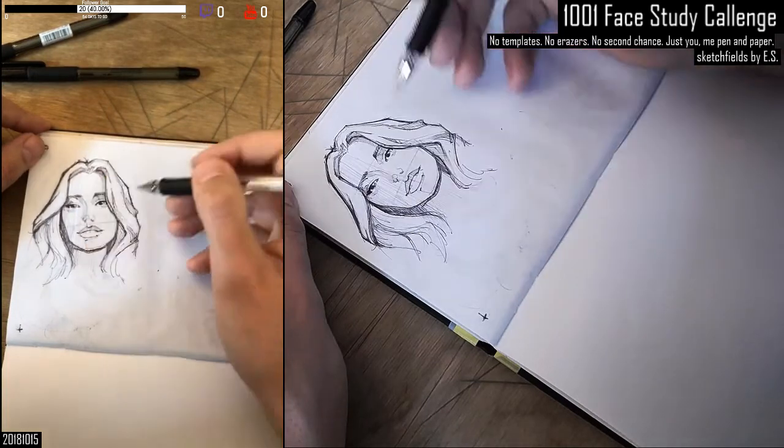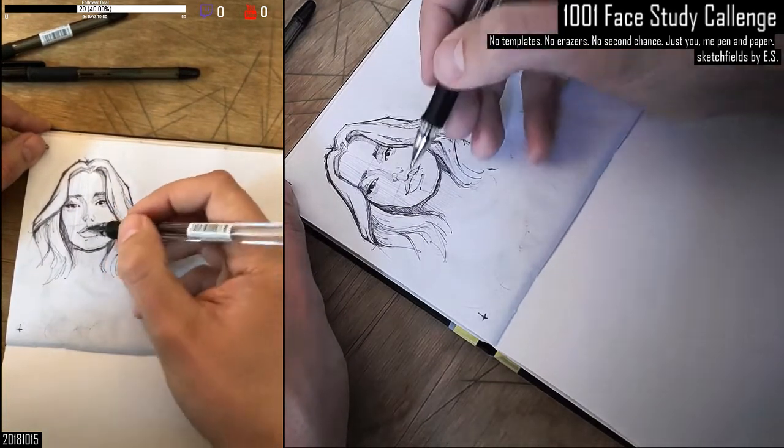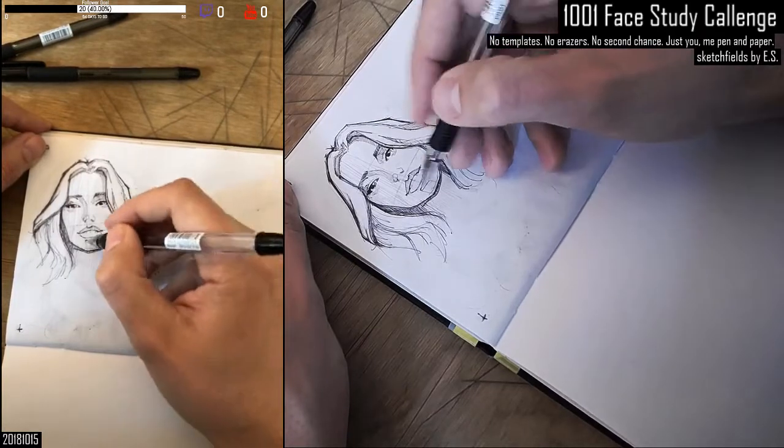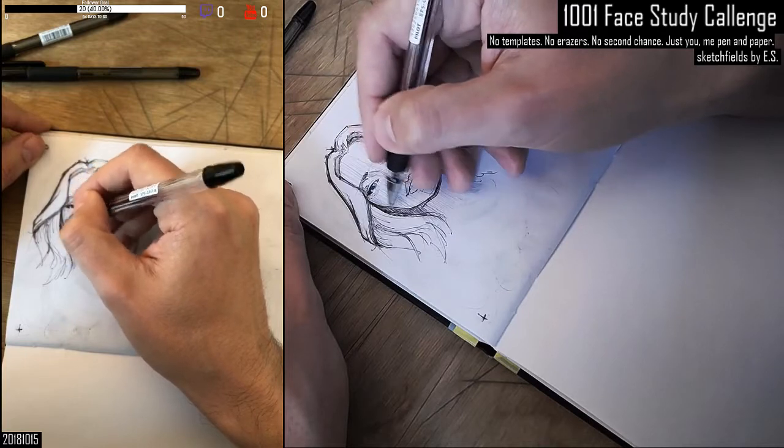So here. And same thing we have here for her chin. And then we'll do it also globally.